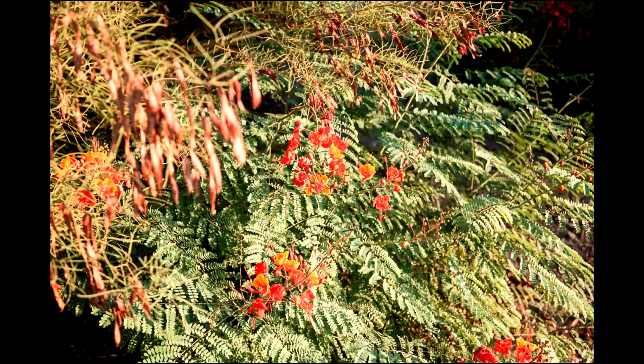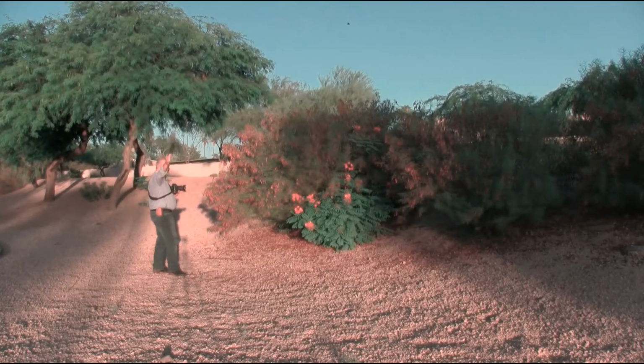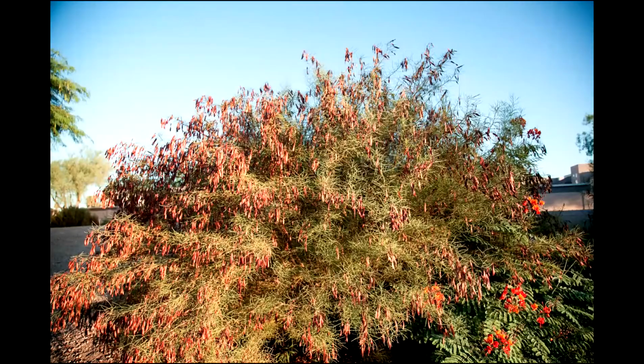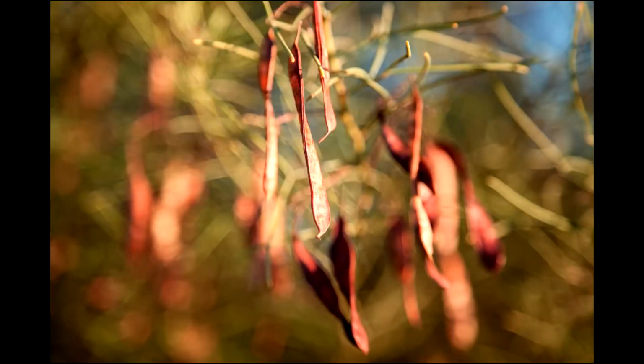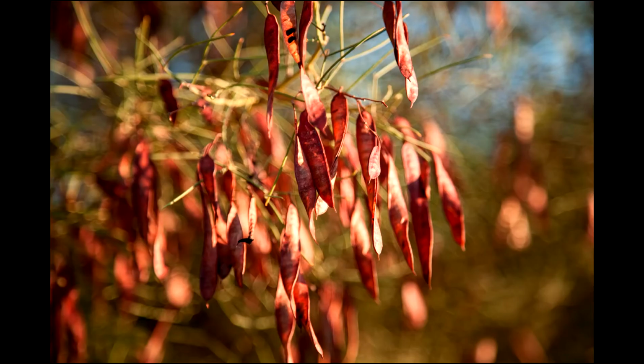Zoom in a little bit. And again, I've got the sun coming in, hitting this at a 90-degree angle from the camera. I'm going to capture the whole bush while I'm here. And I'm also going to zoom in. I'm going to get some of these pods because I really like how this looks as well.